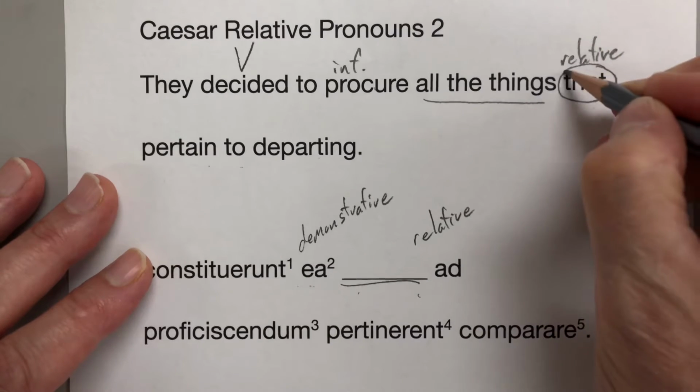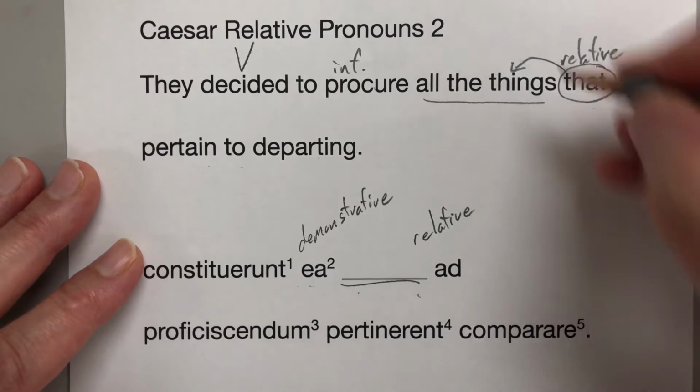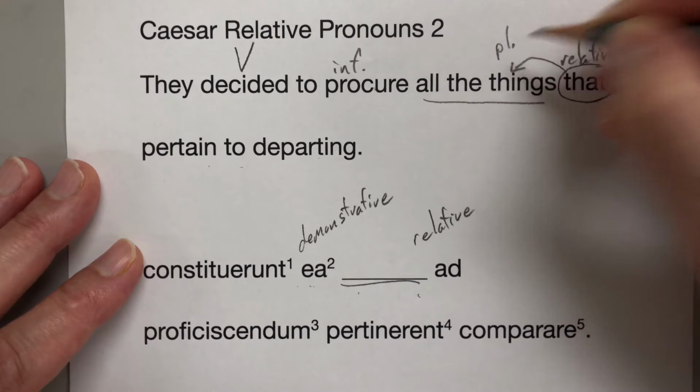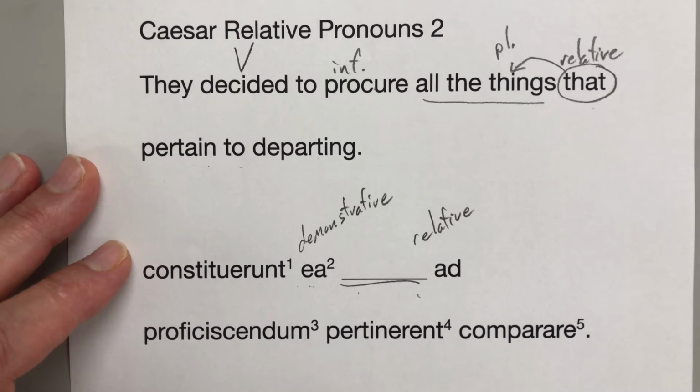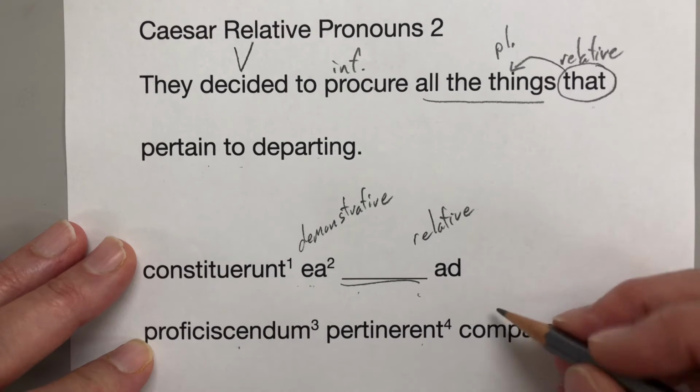And the antecedent is the things, all the things. All right, so we know right off the bat it's going to be plural. That's good. And let's see, that pertain, there's a little imperfect subjunctive there, to departing, to prepare. There's your infinitive there.